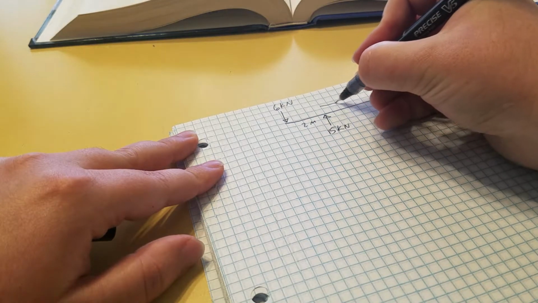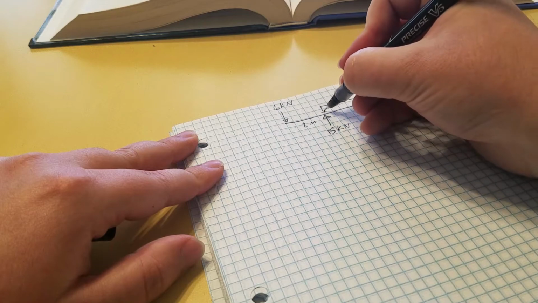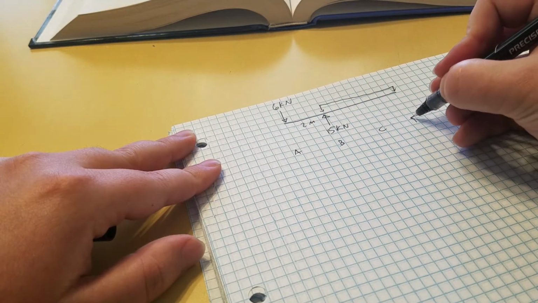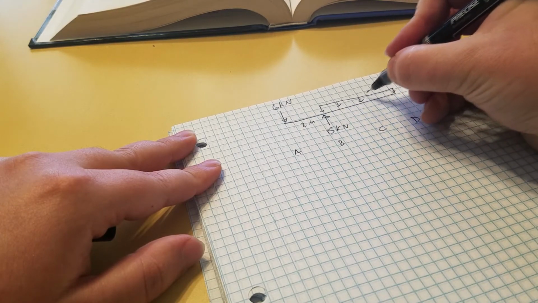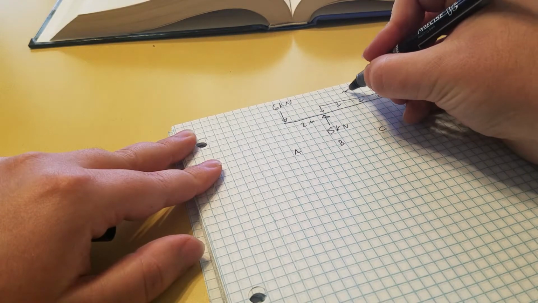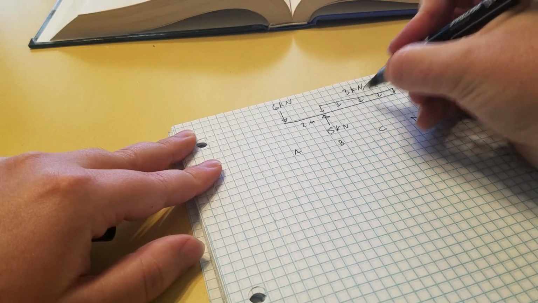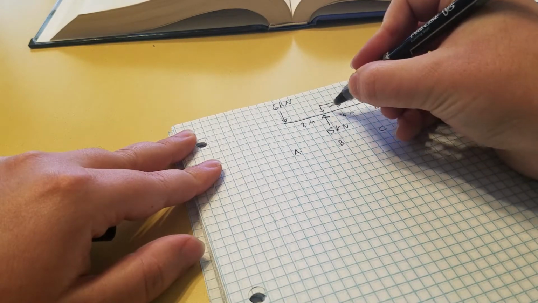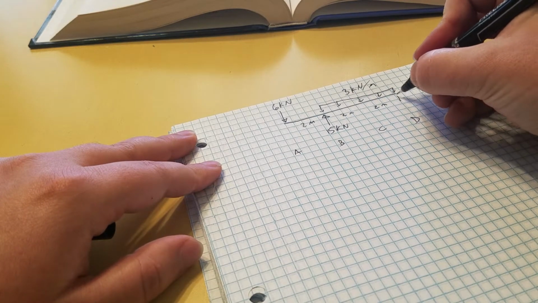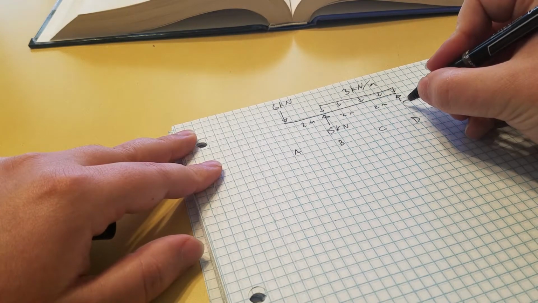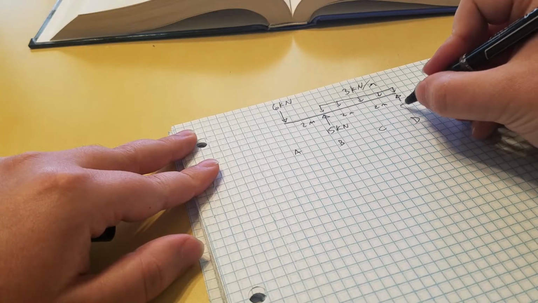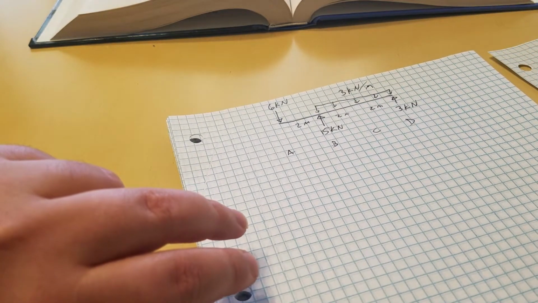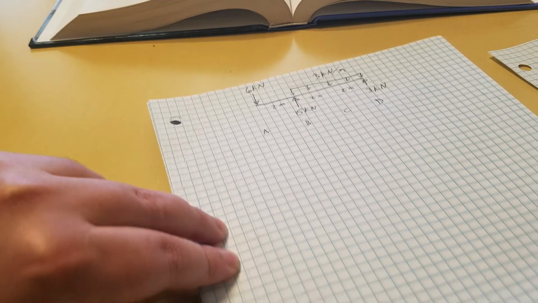I've got a distributed load all the way to the end from B of 3 kilonewtons per meter. These are 2 meters to C, 2 meters to D, 4 total. D has a reaction 3. Okay, so that's my free body diagram.